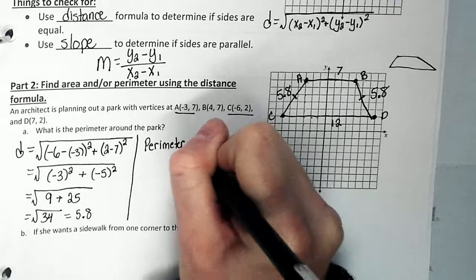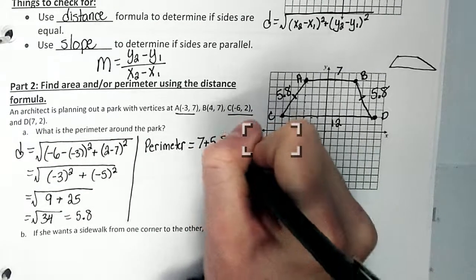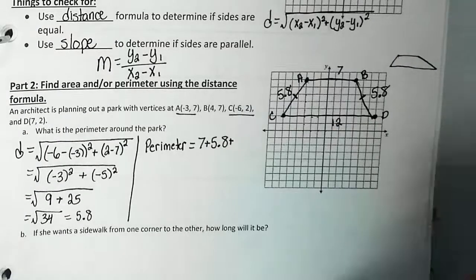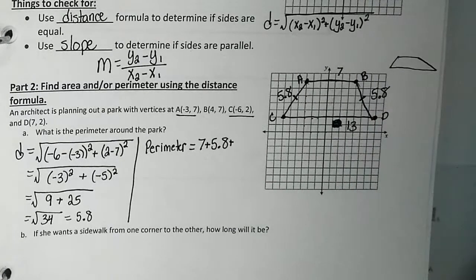So the perimeter is equal to 7 plus 5.8. Wait, did I count this wrong? 12? Yeah, I was. Is it 13? Yeah. Y'all tell me when I do wrong stuff.